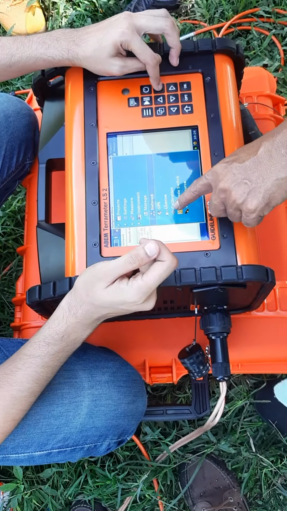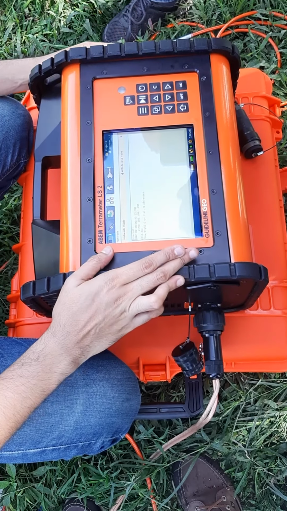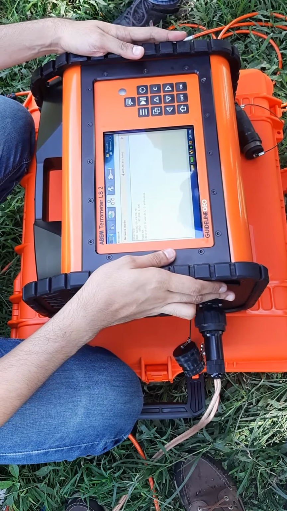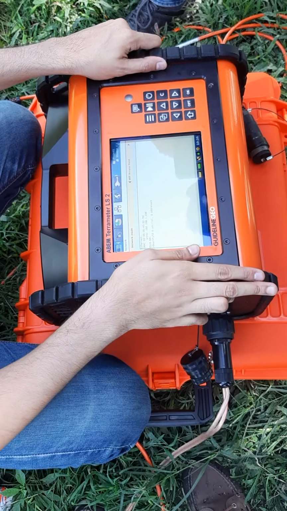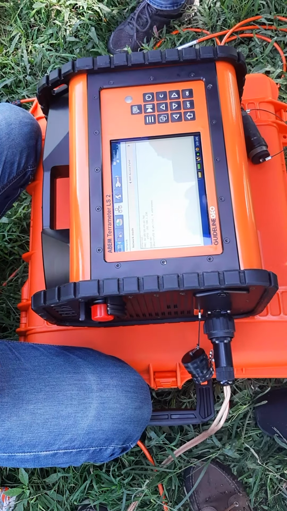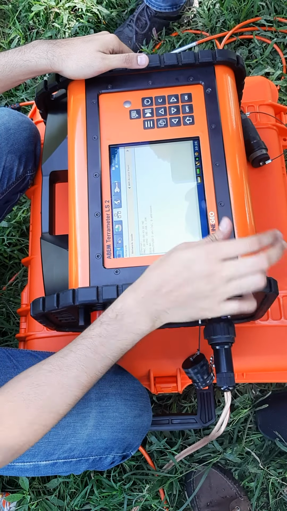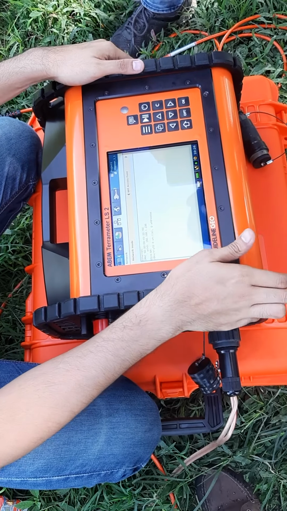Now it shows your network mode. Usually this is used when you transfer data using the LS Toolbox. LS Toolbox is our companion software. It lets you transfer data, upgrade firmware, and upgrade the protocols. Protocols means how the data is collected, the arrays. Arrays are what you call protocols: Wenner, Schlumberger, dipole, gradient, everything. It's already inside.